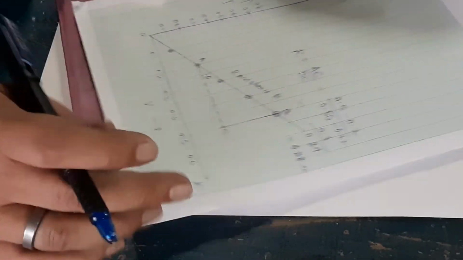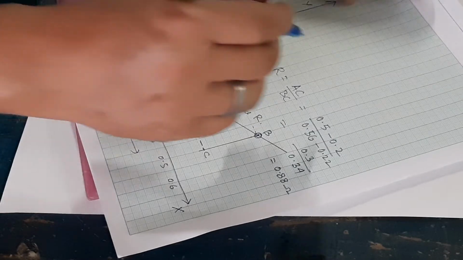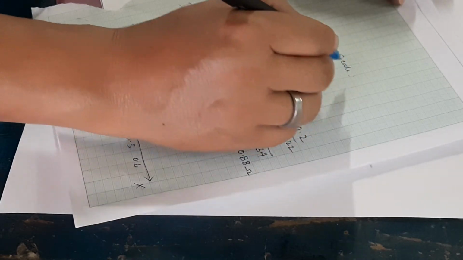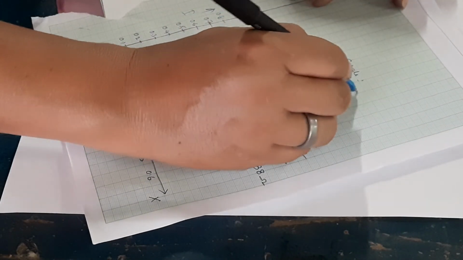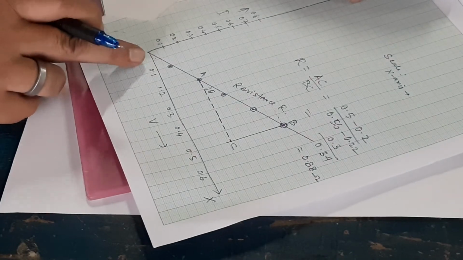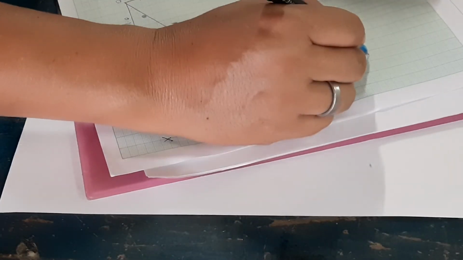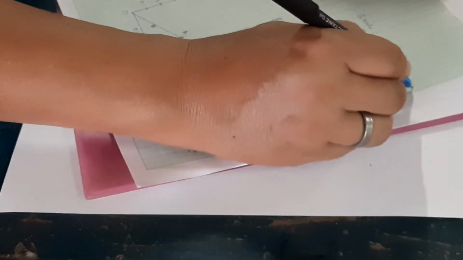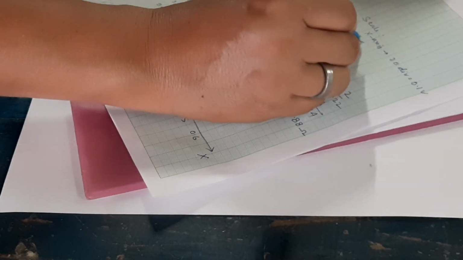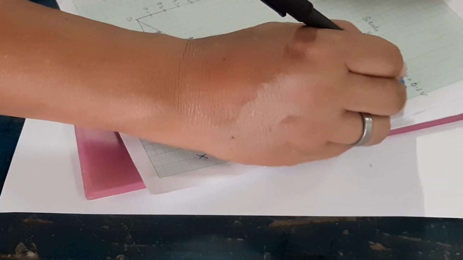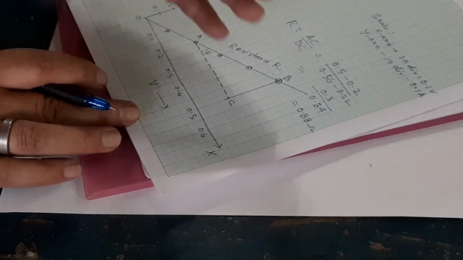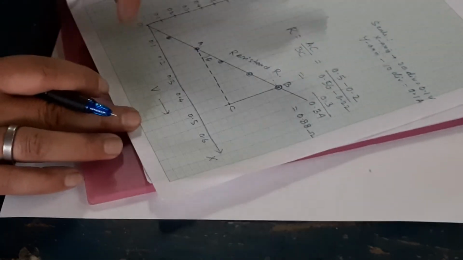One thing we must keep in mind: this is the y-axis, this is the x-axis. Don't forget to put the scale of observation. What scale have you chosen? Along the x-axis, 20 small divisions equal 0.1 volt, and along the y-axis, 10 divisions equal 0.1 ampere. These are the scales that we have selected for this particular graph.